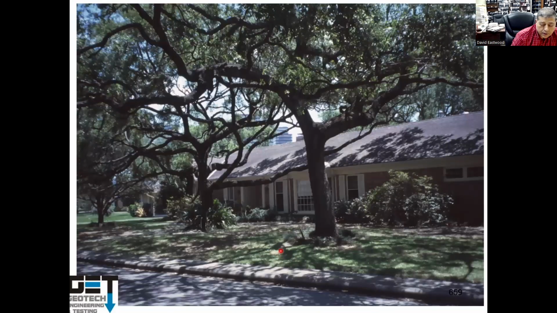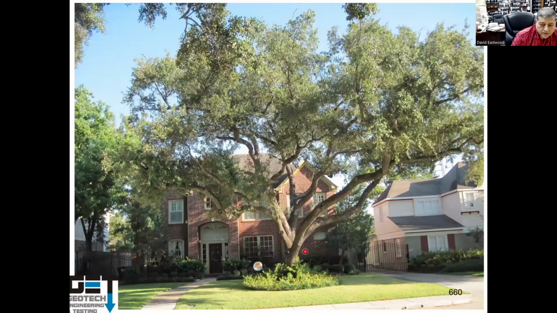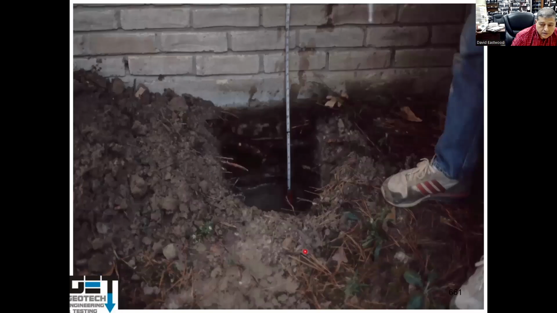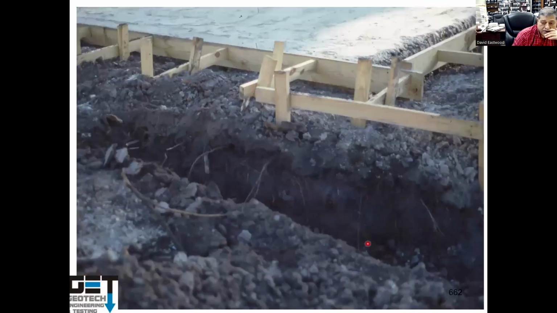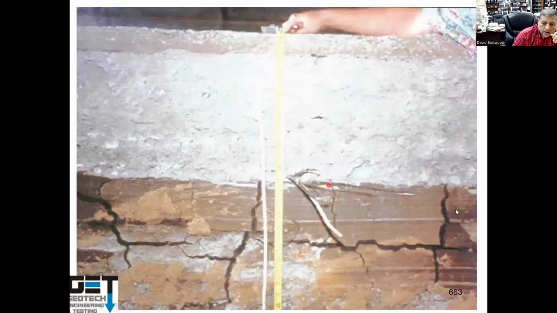See the trees? Most people like to have trees around their houses. When you put a house into place, make sure you take all the roots out, remove all the trees next to the house. If you leave the roots there, with time it decays, creates pathways for water to travel. Water travels underneath the concrete slab and causes heave. These are where the roots used to be.